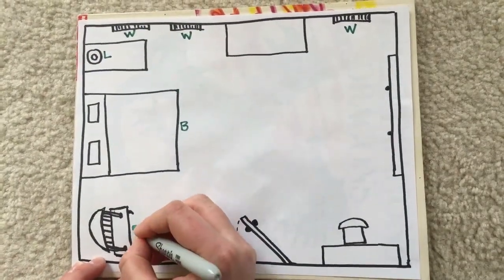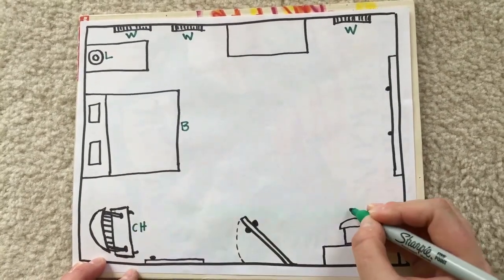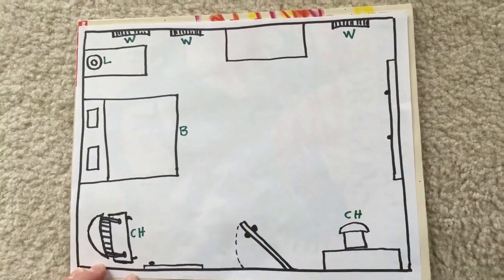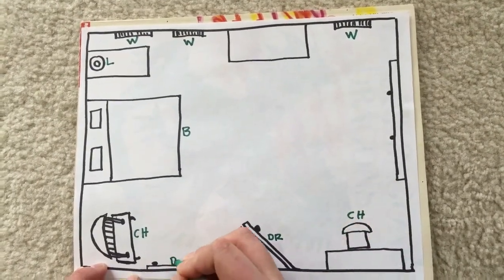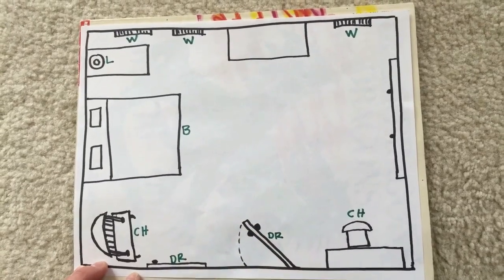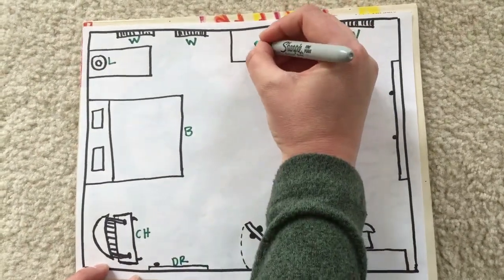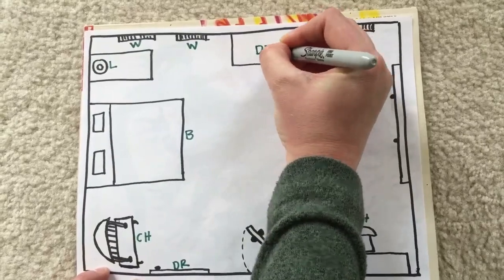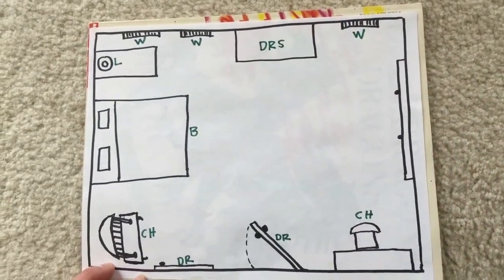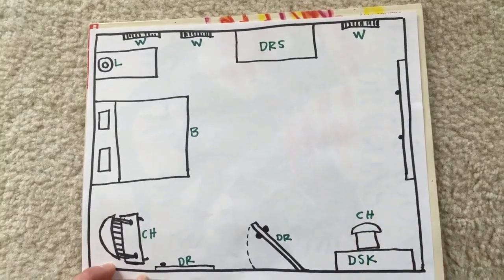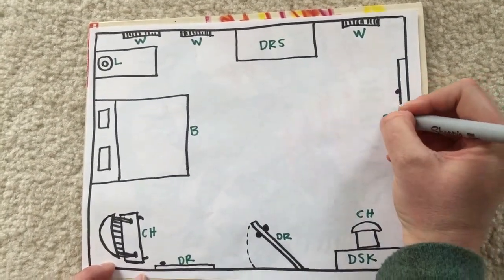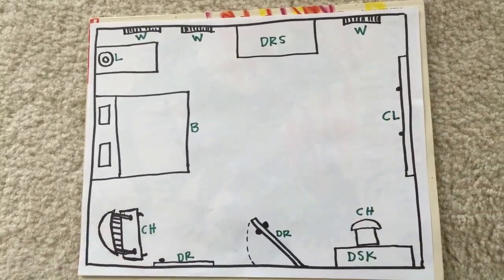Chair, I'm going to do my digraph CH. Door, I'm going to do the blend DR. And then dresser, I'm just going to do DRS. Desk, I'm going to do DSK. All right. Closet, I'm going to do CL. Okay. You can do this for any room in your house.